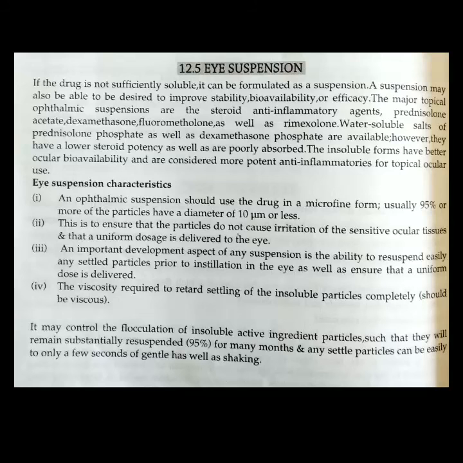And the characteristics of eye suspension are: an ophthalmic suspension should use the drug in a microfine form. Usually 95% or more of particles have a diameter of 10 micrometers or less. This is to ensure that the particles do not cause irritation of the sensitive ocular tissues and that a uniform dosage is delivered to the eye.